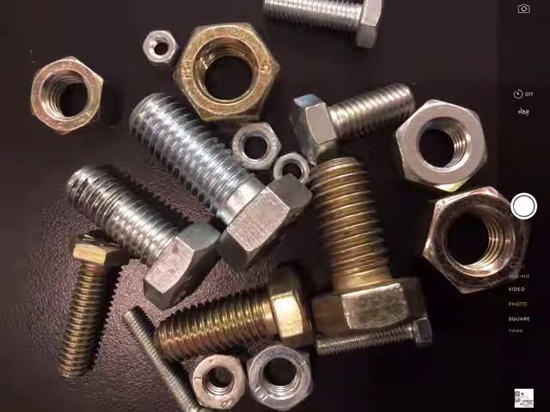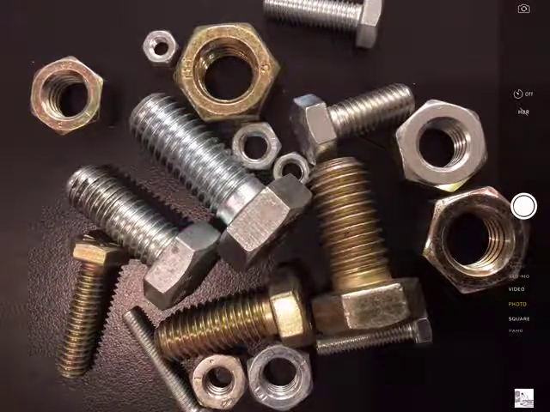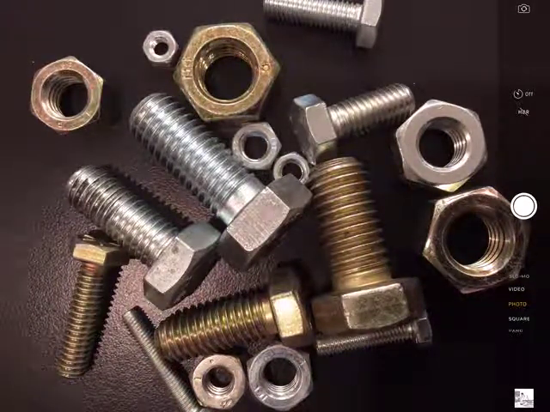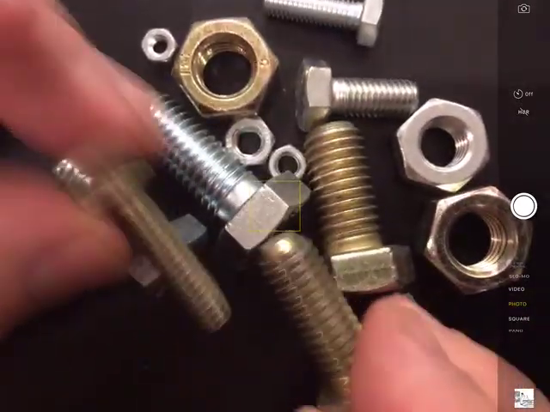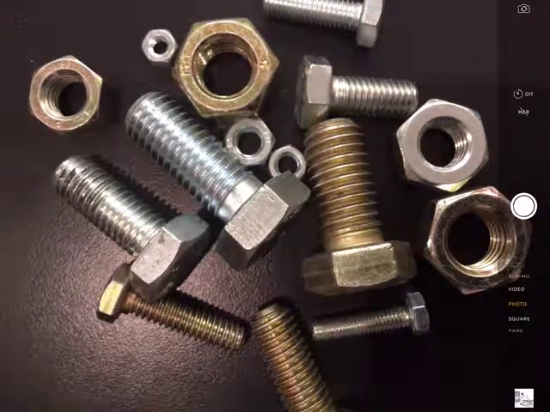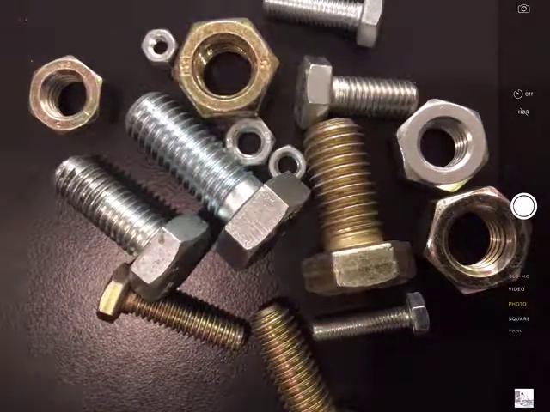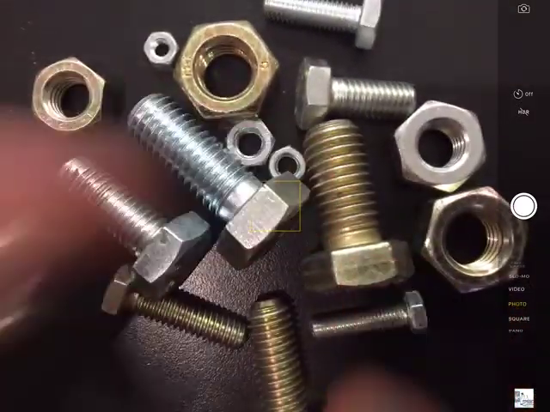I want you to imagine that the sizes of these objects are so close together that if you pick up two bolts, you actually have no way of comparing them. You can't tell whether one of the bolts is bigger or smaller. Similarly, if you pick up two nuts, you really have no way of knowing which one of these is bigger or smaller.